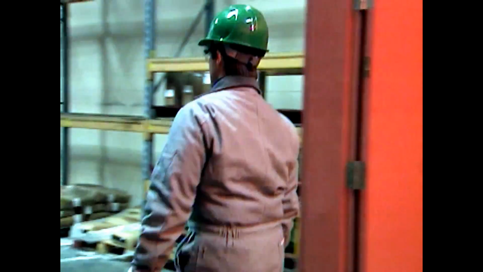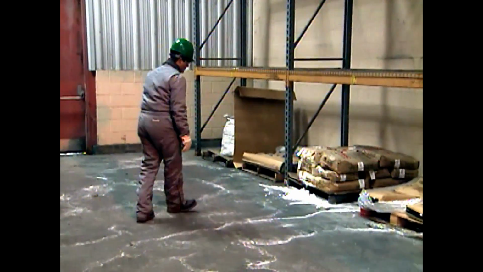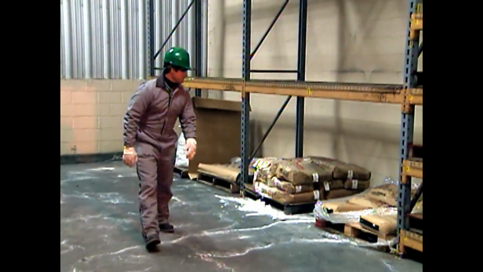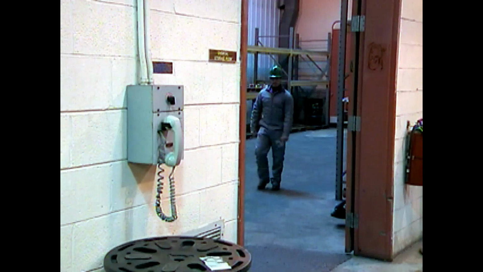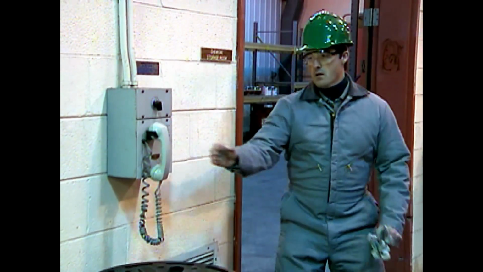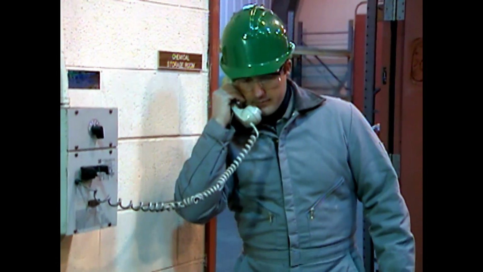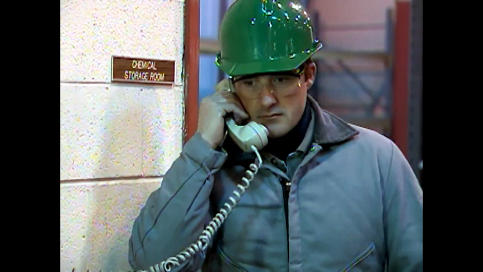HAZWOPER also prohibits workers from participating in hazardous waste operations and emergency response activities unless they have received proper training according to worker protection standards. In other words, if there is an emergency, do what you're trained to do and stay out of everyone else's way. If you don't, you could make things worse and become a casualty yourself.